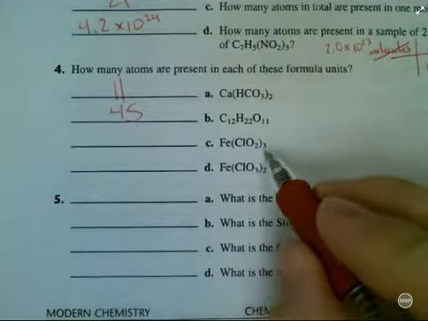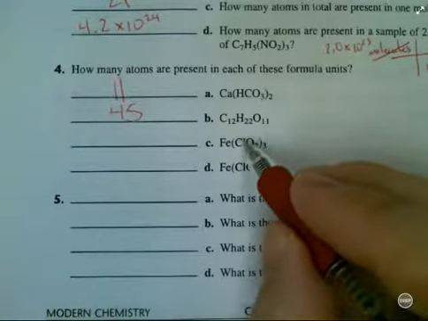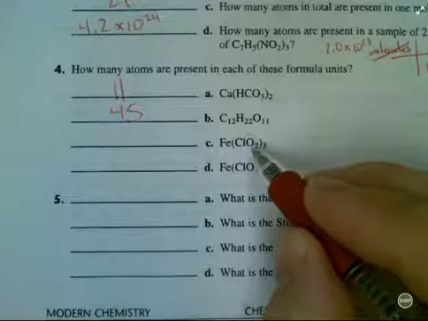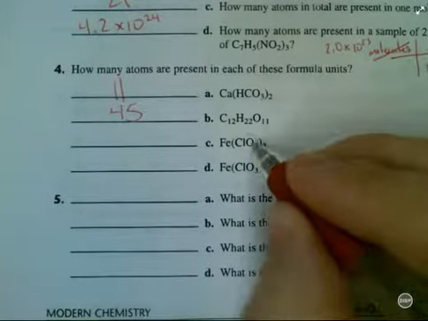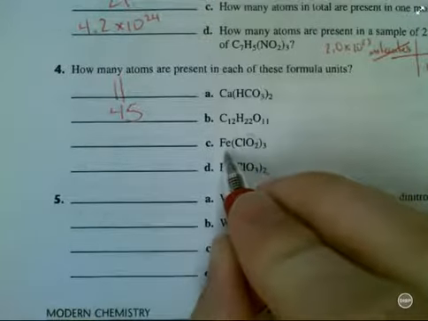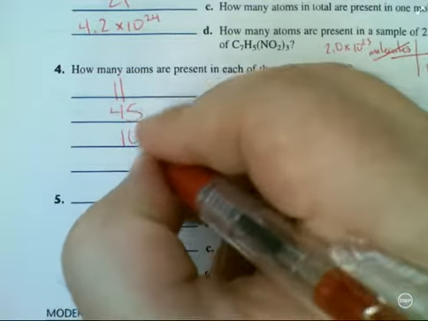But for C, we have another quantity. Within the parentheses, I have a chlorine atom and 2 oxygen atoms, so there are 3 atoms within the parentheses. There are 3 of those items, so that's a total of 9, plus this single iron atom, so I'm looking at 10 atoms.